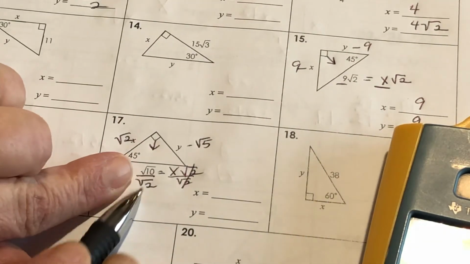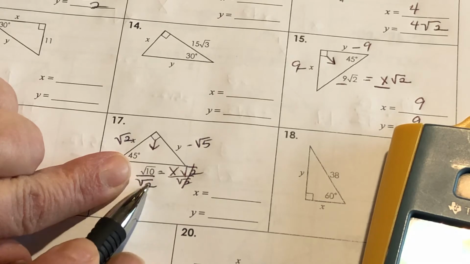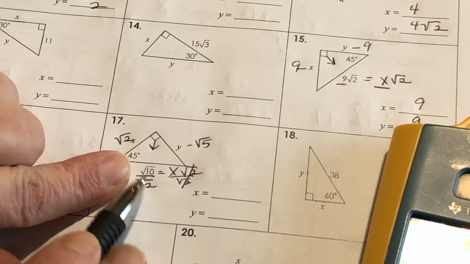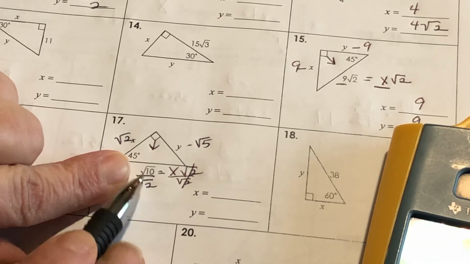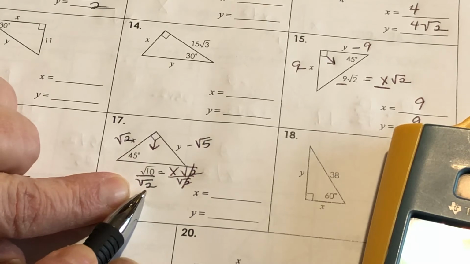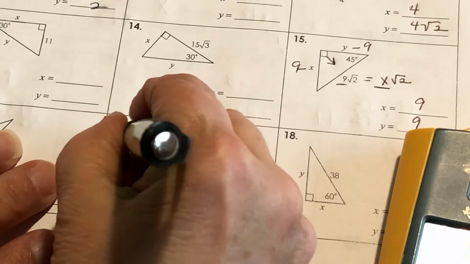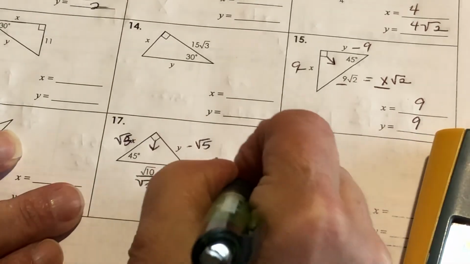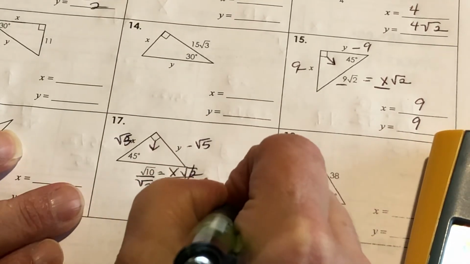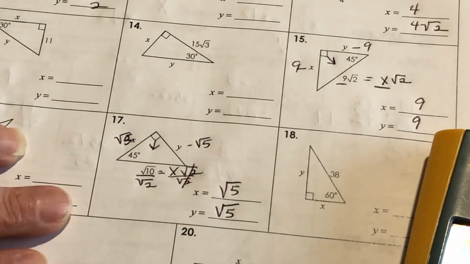Now, if you look here, we have not had a lesson on rationalizing or radicals, but it actually is just divided by itself. But we don't need to worry about that. The square root of 5 and the square root of 5. That's what the legs are.